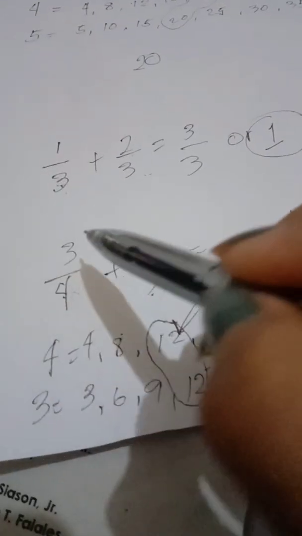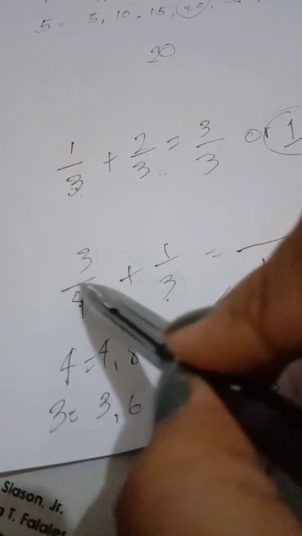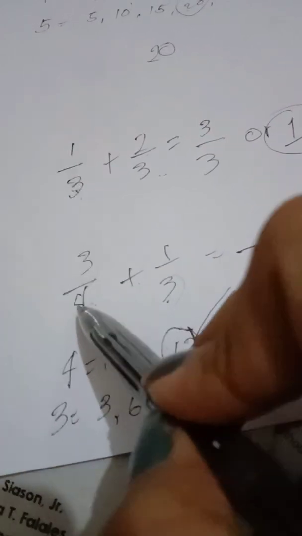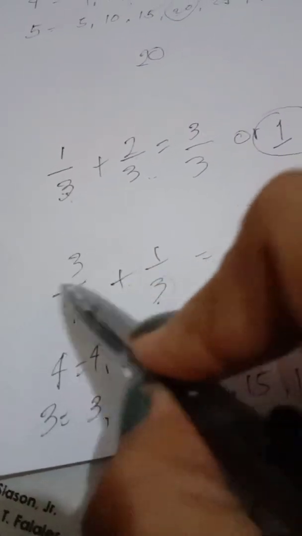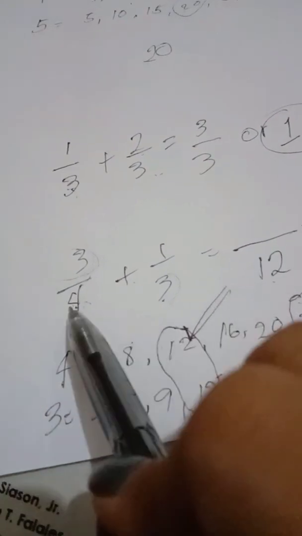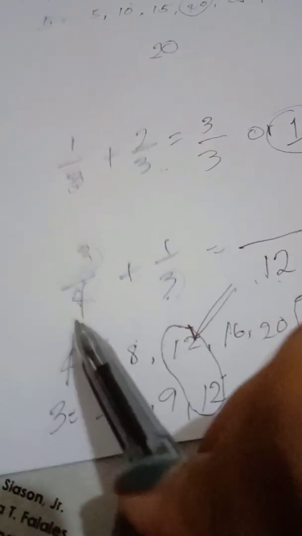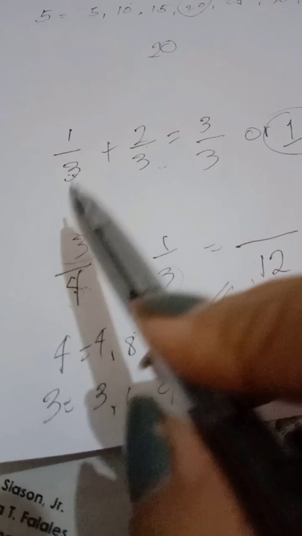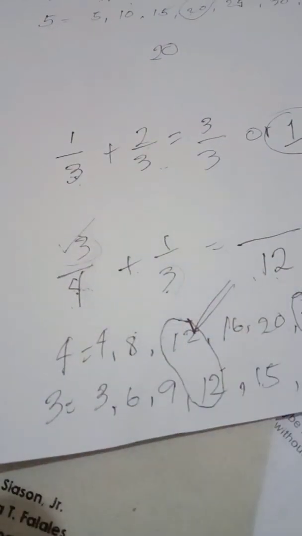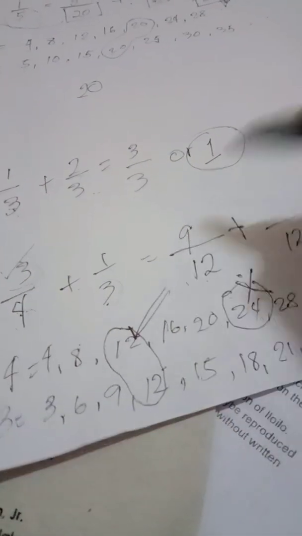So 3 times 3. Remember, the answer here, you multiply it with the numerator. 12 divided by 4 is 3, times 3. Okay, 3 times 3, we have 9.